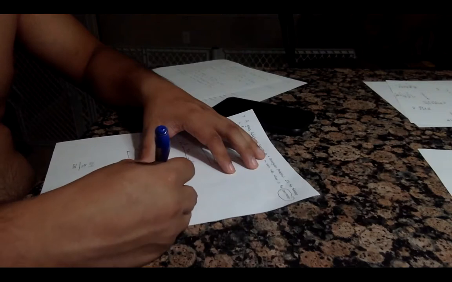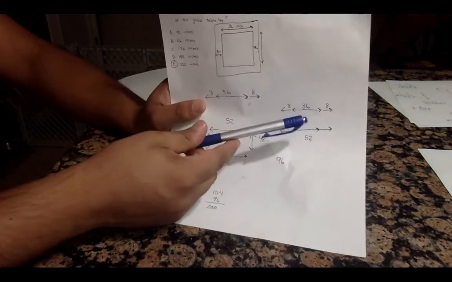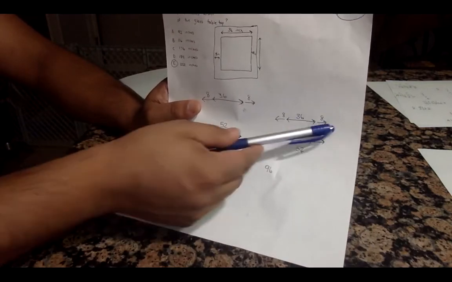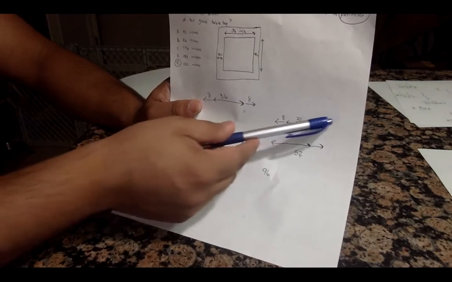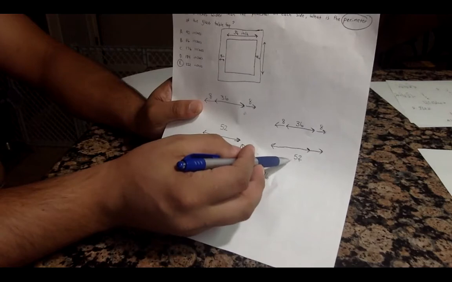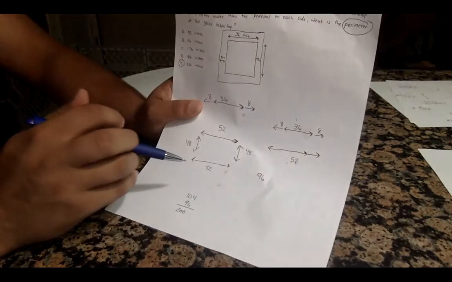Let me draw this. Okay, so we added the width to both of these, and it should have come out to 52. So 52 here, 52 up here. Correct?